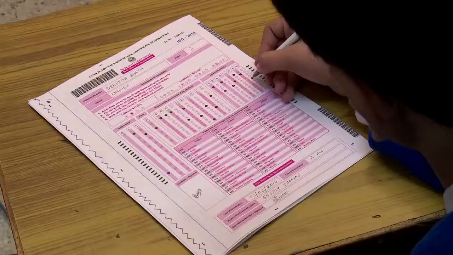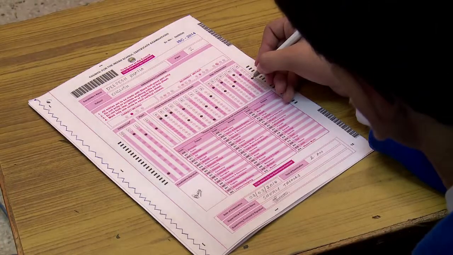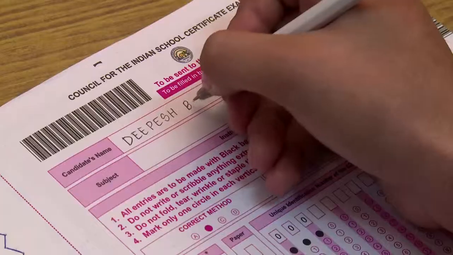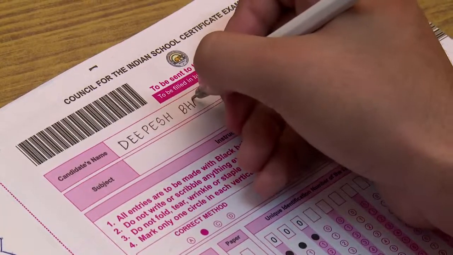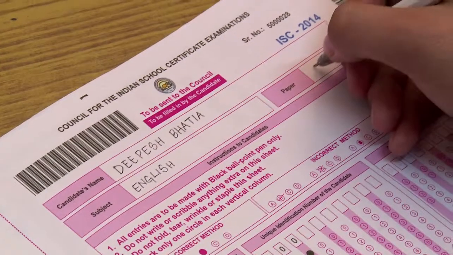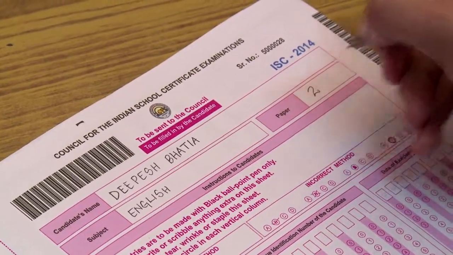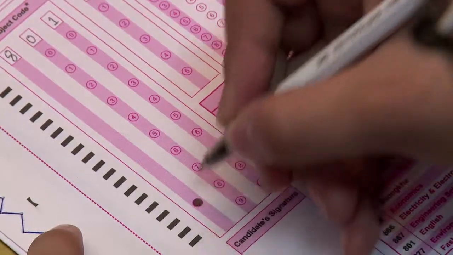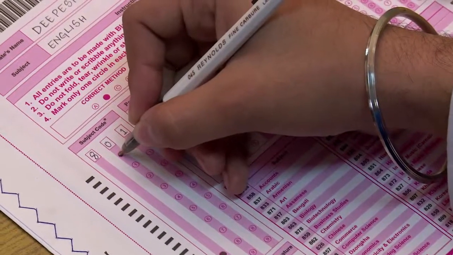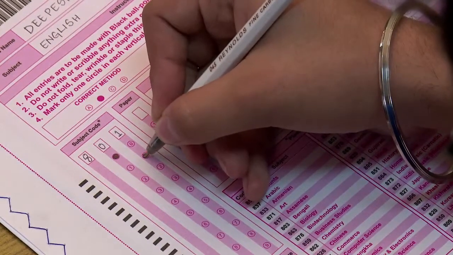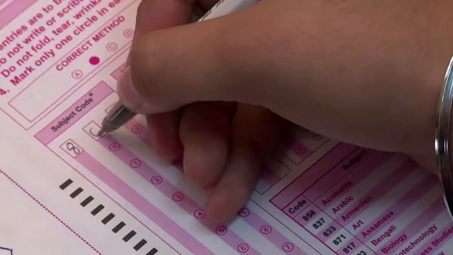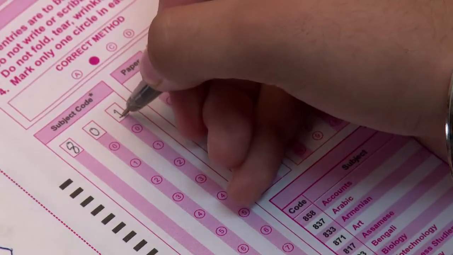Instructions for filling candidate OMR sheets. All entries or shadings on the OMR sheet must be made with a black ballpoint pen only. The candidate must write his or her name, subject and paper clearly in the space provided. Under the subject code column, the candidate must write in the boxes and shade the correct digits in the bubbles to indicate the right subject code number. The subject code numbers mentioned on the top OMR sheet must be used for reference.